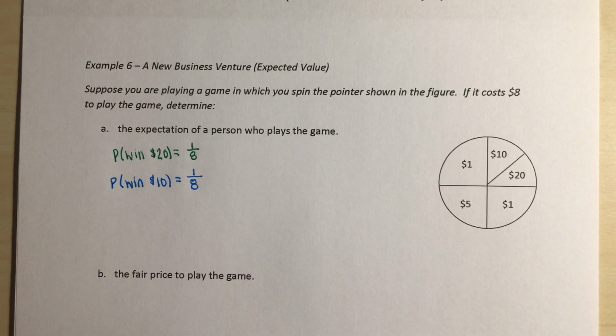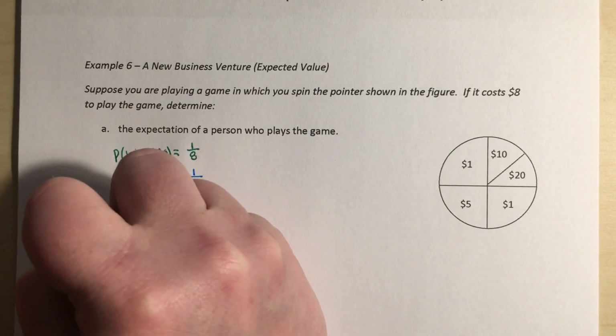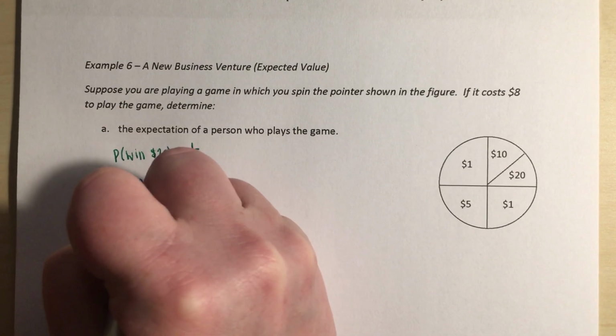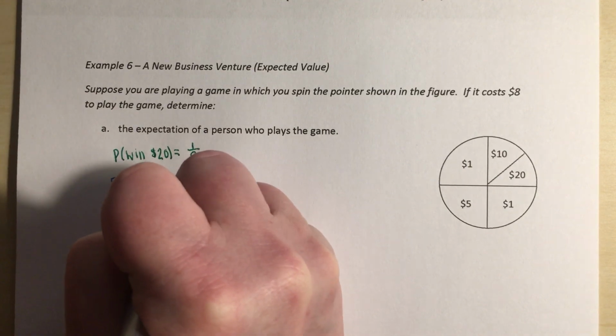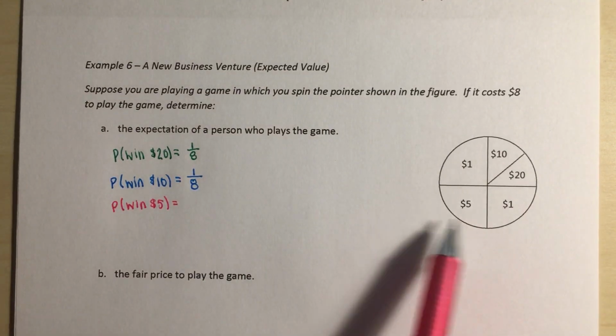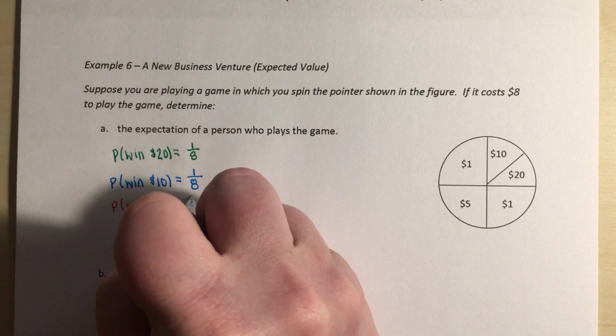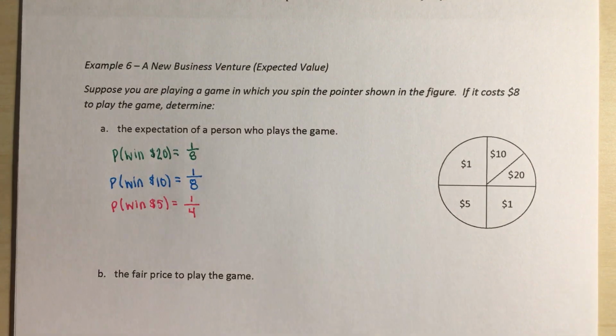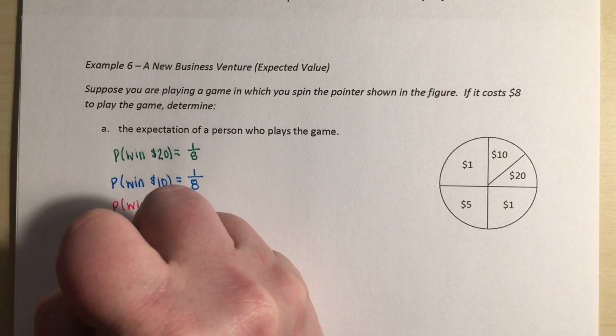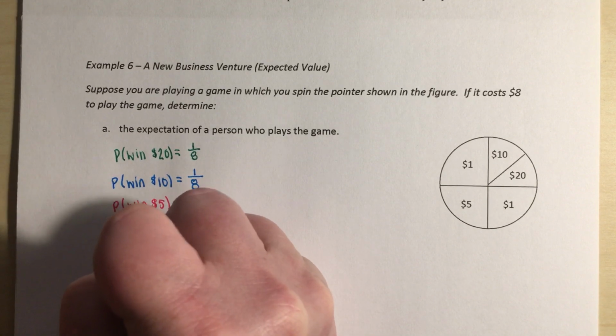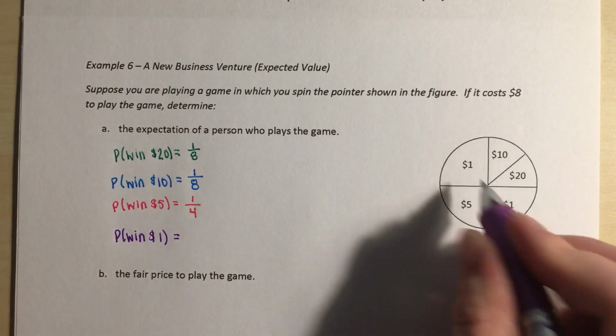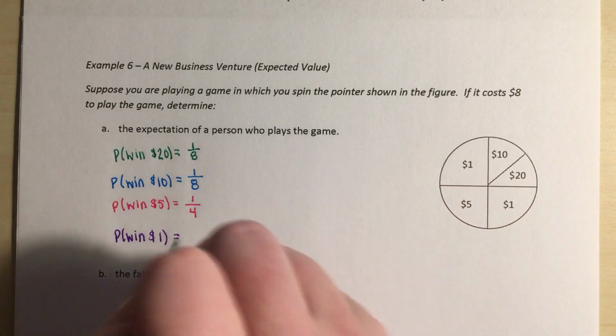Our probability of winning $5 is 1/4 of our circle. And our probability of winning $1, well, we have 2/4 or half of our circle.